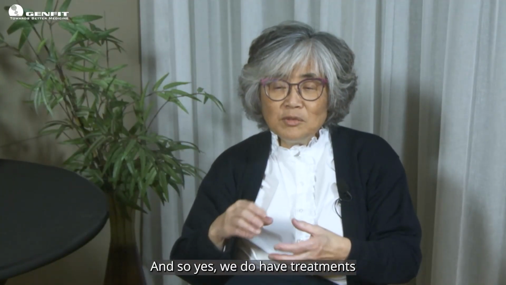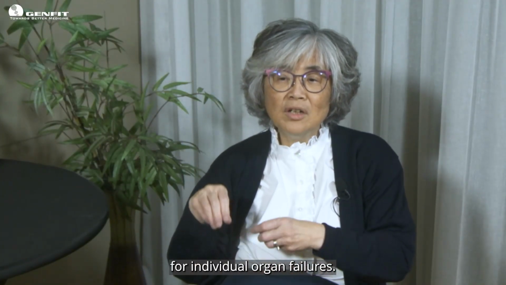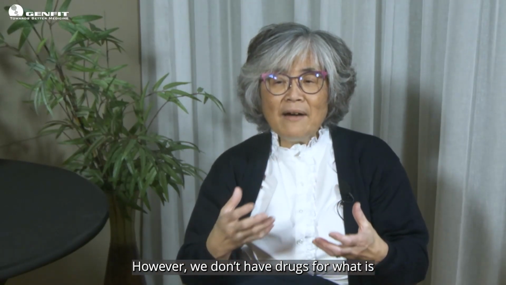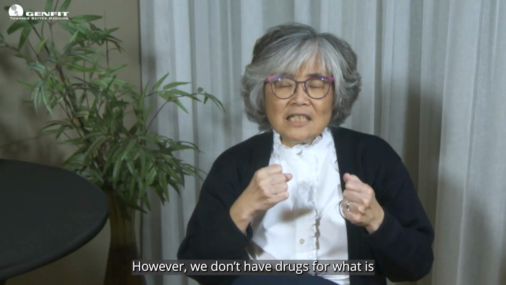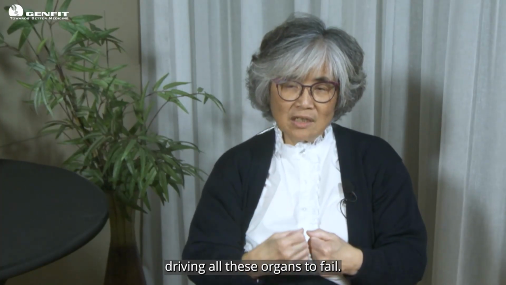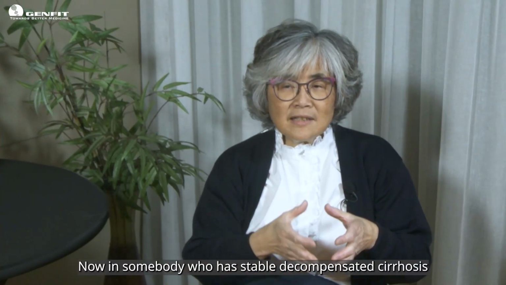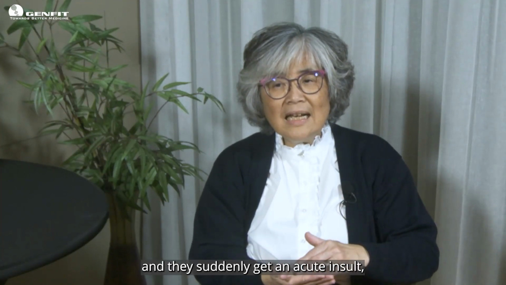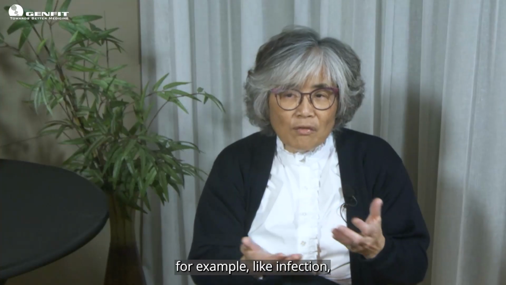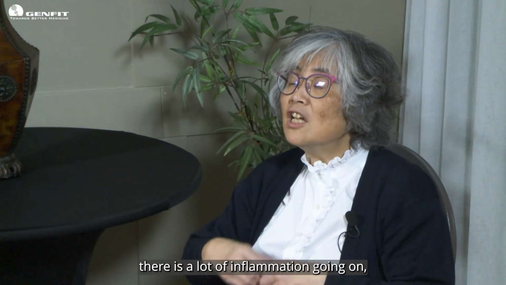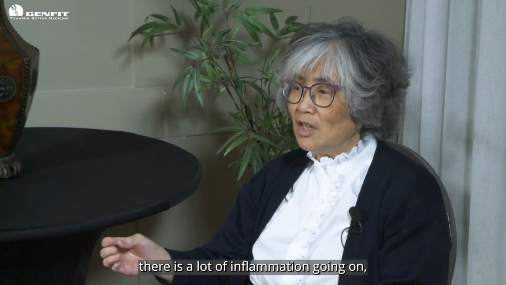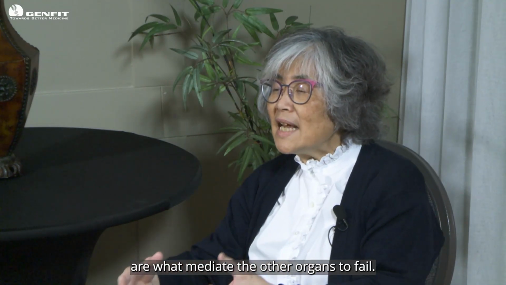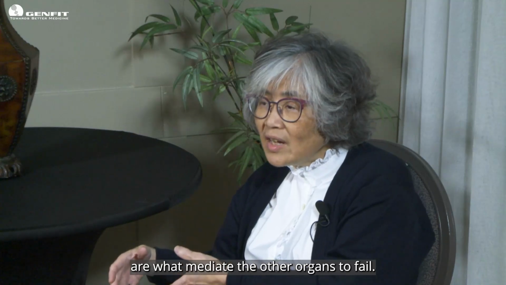And so, yes, we do have treatment for individual organ failures. However, what we don't have drugs for is what is driving all these organs to fail. Now, in somebody who has stable decompensated cirrhosis and they suddenly get an acute insult, for example, like infection, there's a lot of inflammation going on. And a lot of these inflammatory markers are what mediates the other organs to fail.